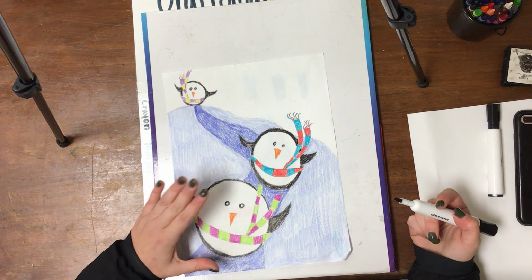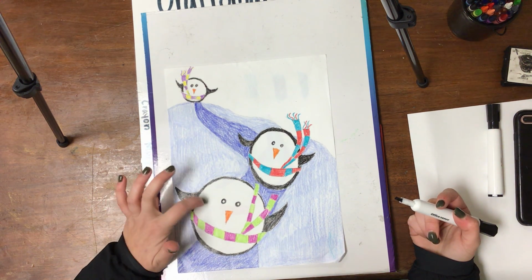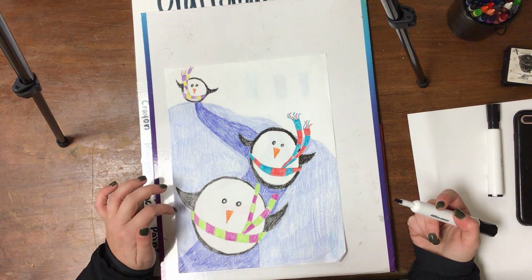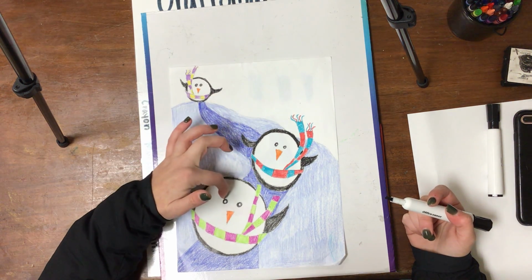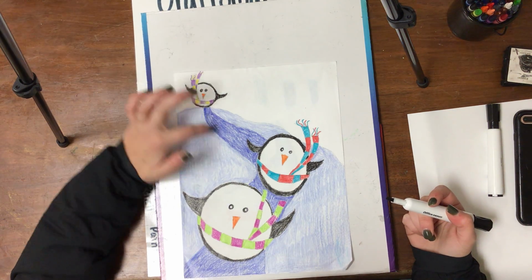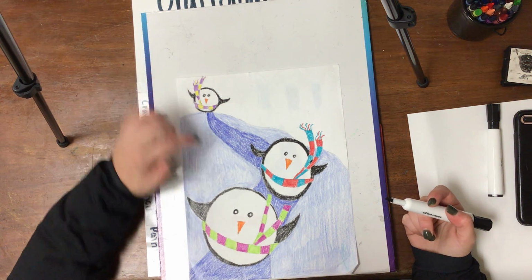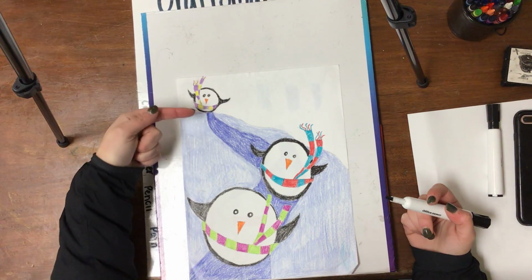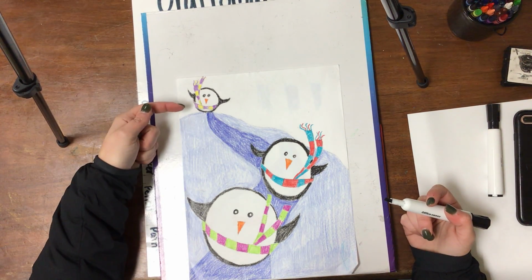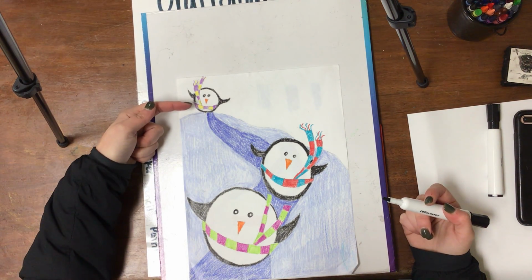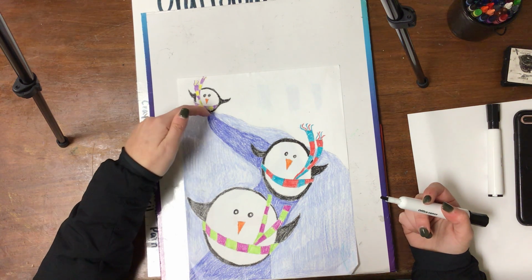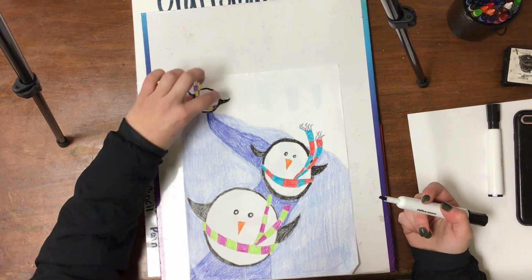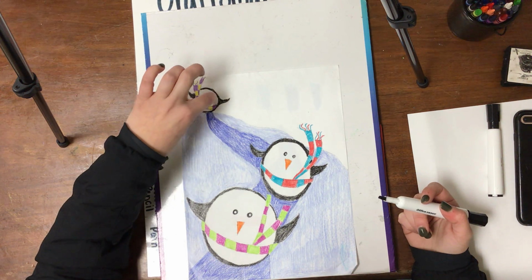So we're going to do this drawing of a penguin today, and we're going to order them small, medium, and large. That means that this one is going to be the furthest away. We also know it's the furthest away because it's highest up on the piece of artwork. So my littlest penguin is at the top, and my path right here is skinny. Because this is small and this penguin is small, I know it's the furthest away.